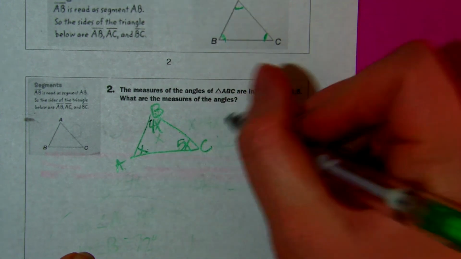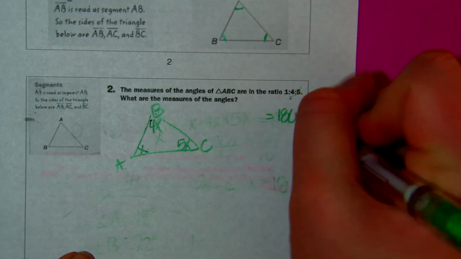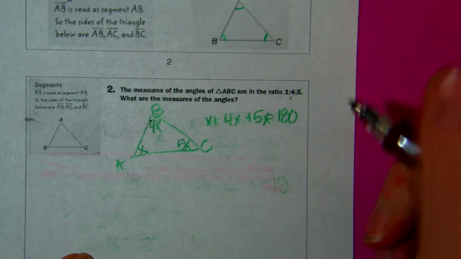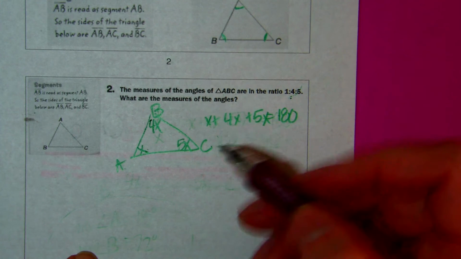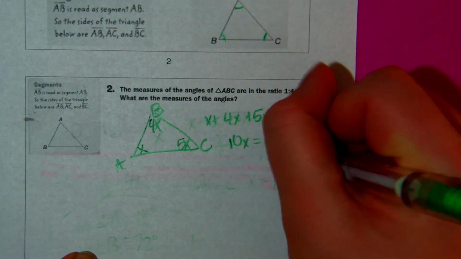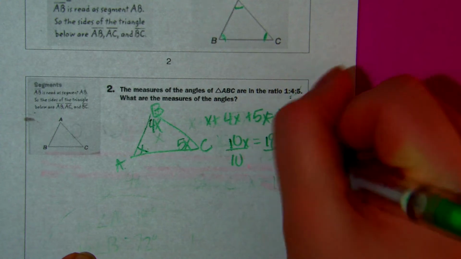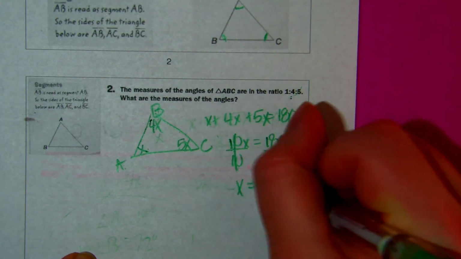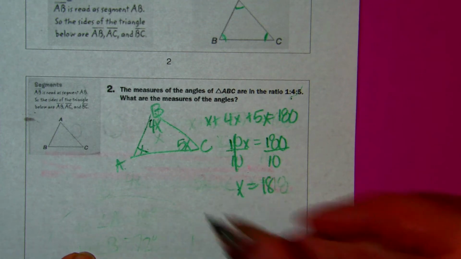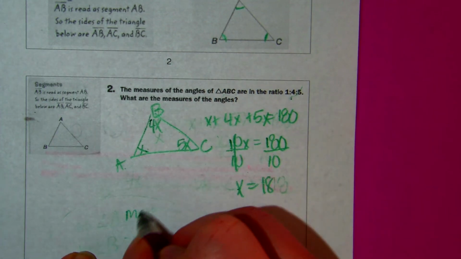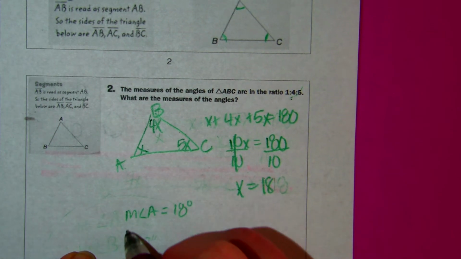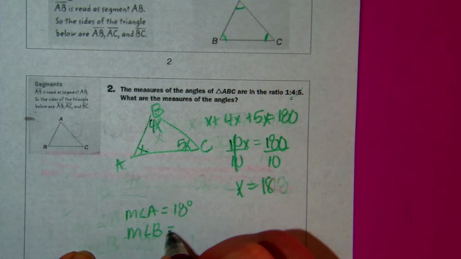We know that all of these need to add up to 180 degrees, so X plus 4X plus 5X has to be 180. If I combine like terms, I end up with 10X equals 180. Divide both sides by 10 to get the X by itself. So X equals 18. Well, that's great, but we're not done. It says, what are the measures of the angles? So the measure of angle A is X, or 18 degrees. The measure of angle B is 4X, or 4 times 18.